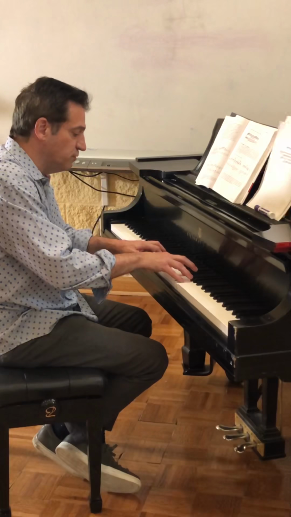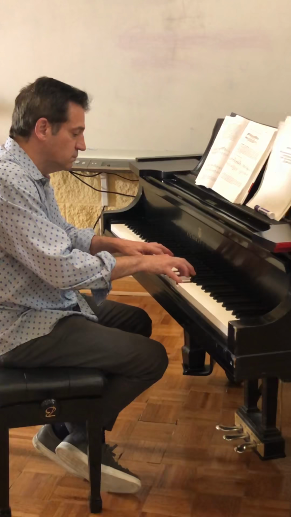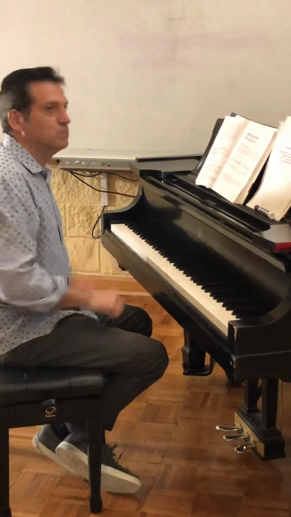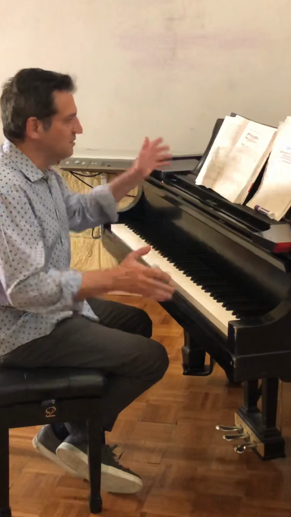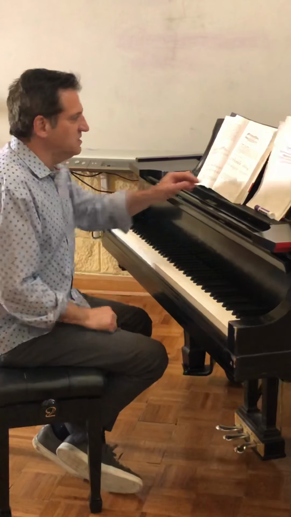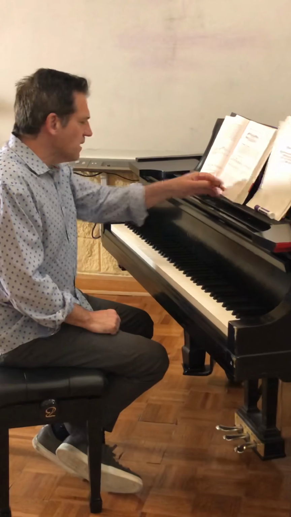So we basically moved. We just kept the same bass, moved from a flat 2-6 to a 5-4-2.